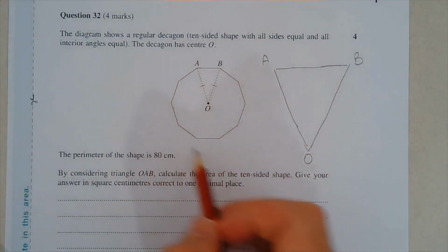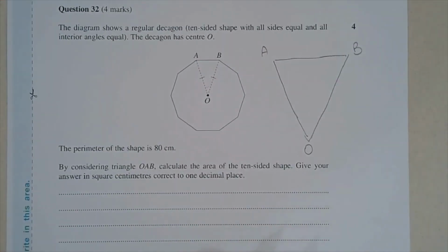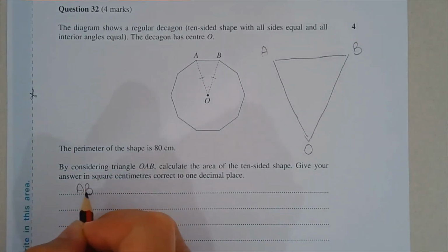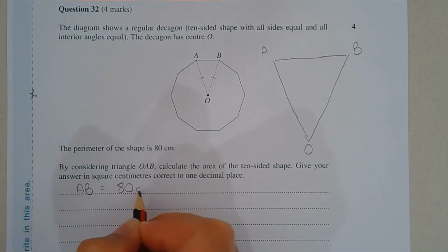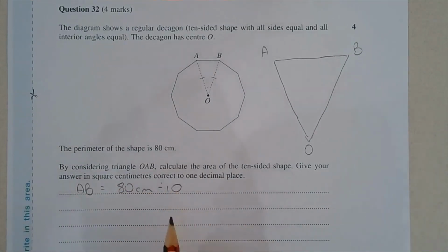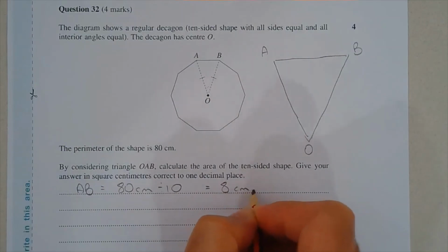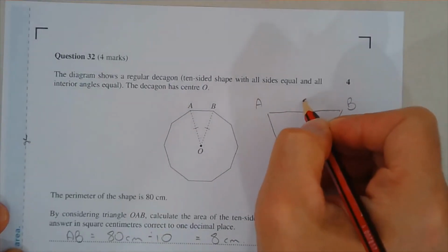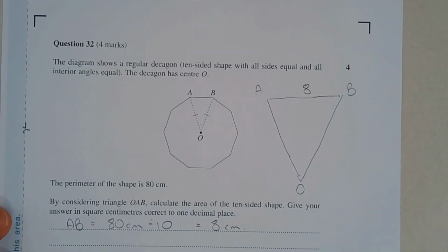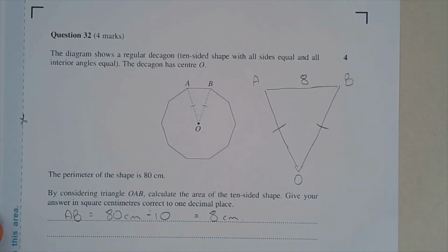There are 10 equal sides, so AB is equal to 80 centimeters divided by 10, which equals 8 centimeters. We could mark that on our diagram. And these are equal sides there as well because it's isosceles.